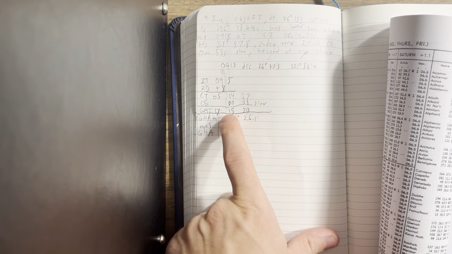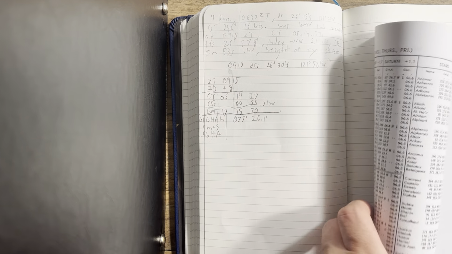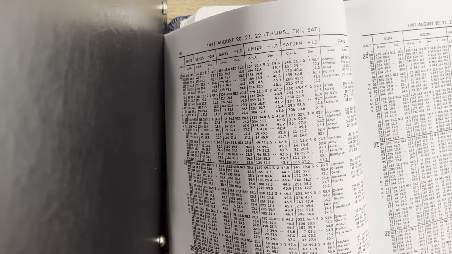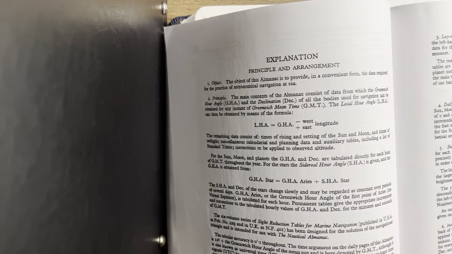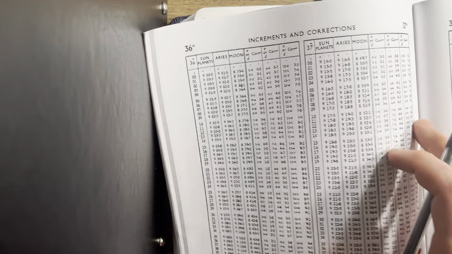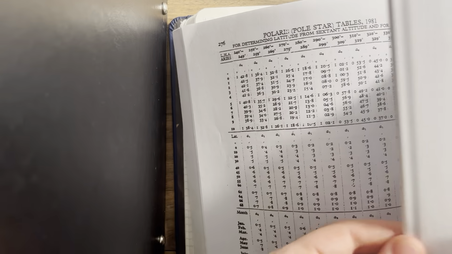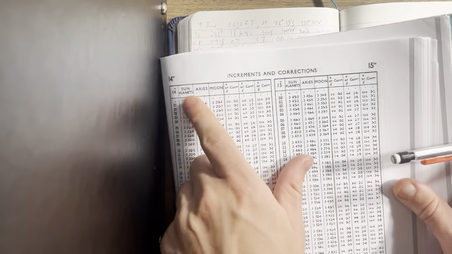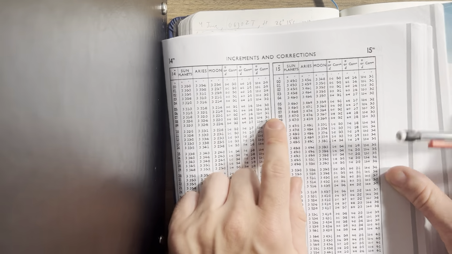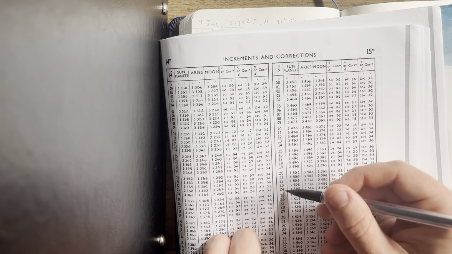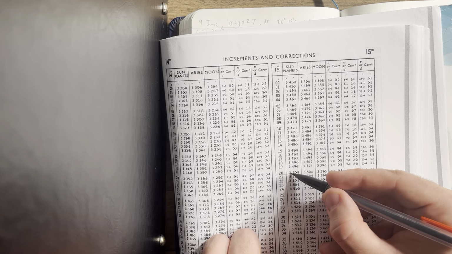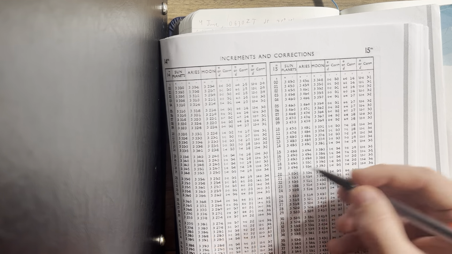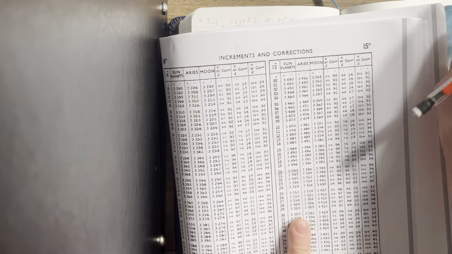Now we need the minutes and seconds. In this case, we had 15 minutes and 20 seconds. So we head back to increments and corrections. We head over to 15, 16. We turn the page, and then this side. Here's 14 minutes and 15 minutes. Now we follow the column down for the 15 box till we get to 20 seconds. We've got 3 degrees and 50 minutes. So anytime the sun moves for 15 minutes, it has moved 3 degrees and 50 minutes of arc.